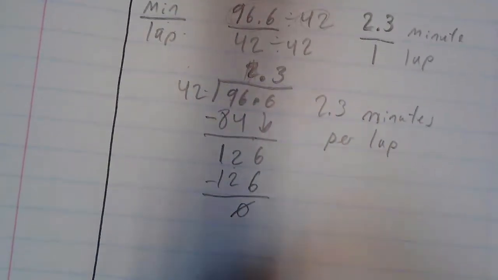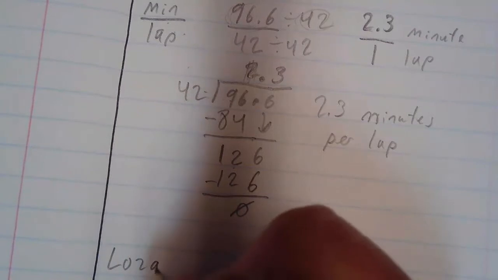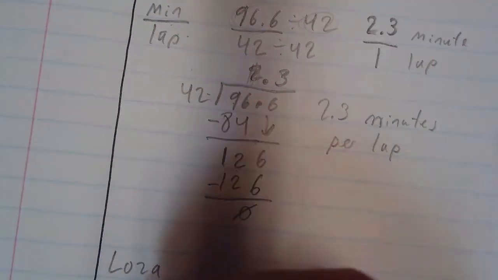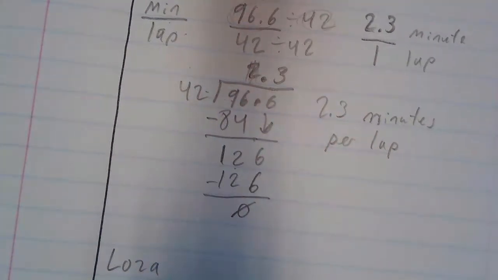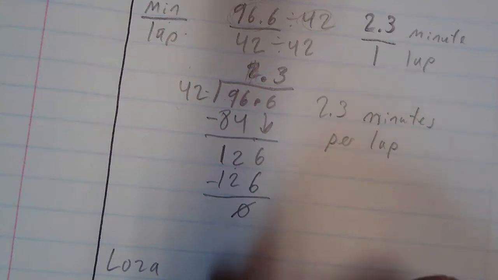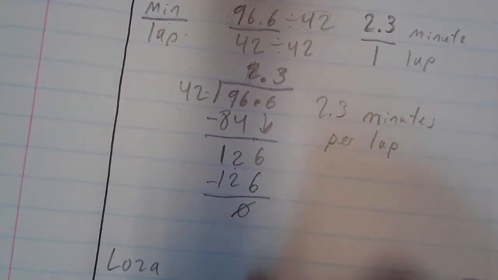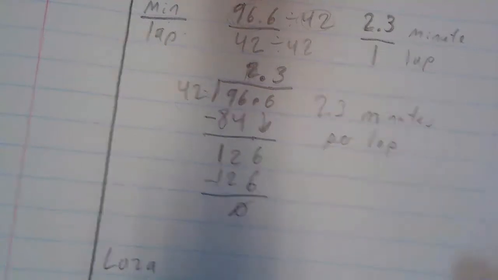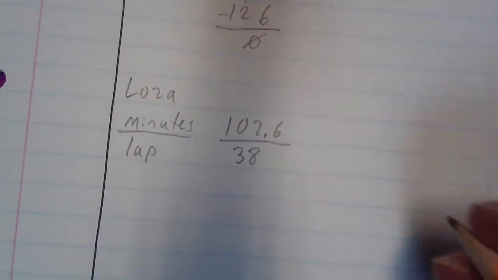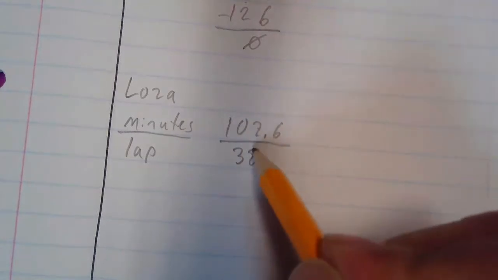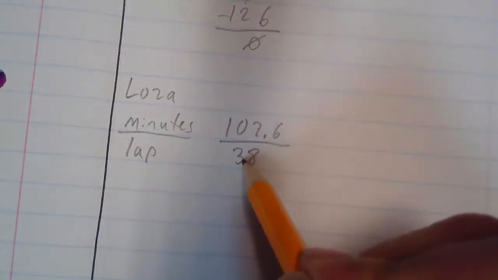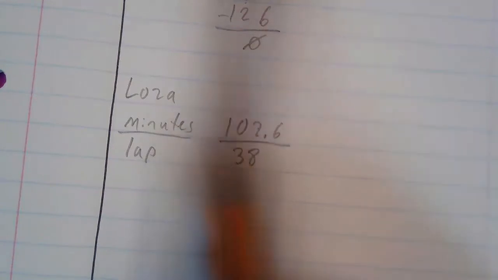One more to go. We have Loza. I think that's how you say it. Same thing. Minutes per lap. All right, this guy, in 102.6 minutes, he drove 38 laps. He finished 38 laps, excuse me. All right, 102.6 minutes per lap. Or sorry, for every 38 laps. That didn't sound right, did it? But you get what I'm saying.